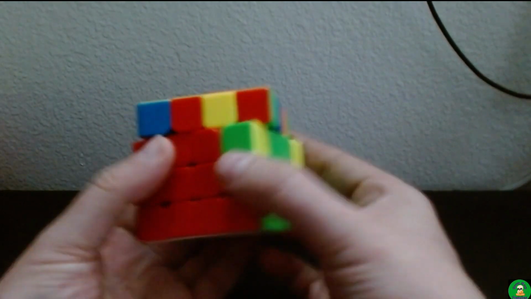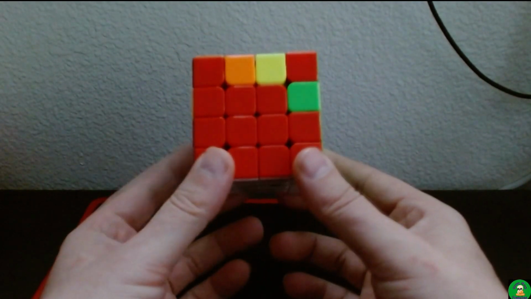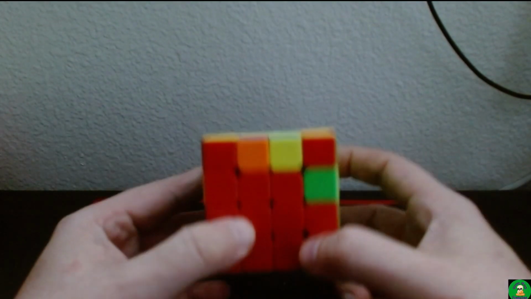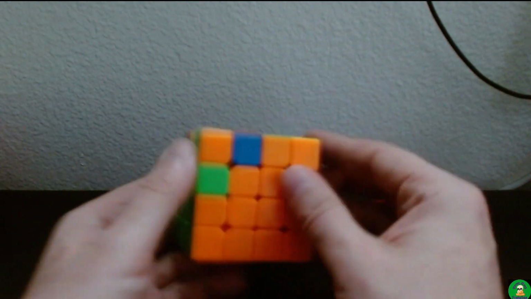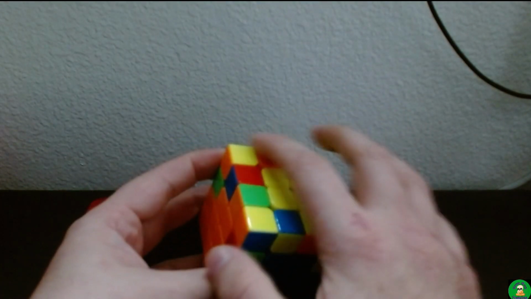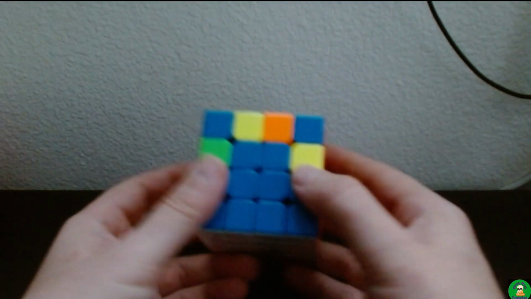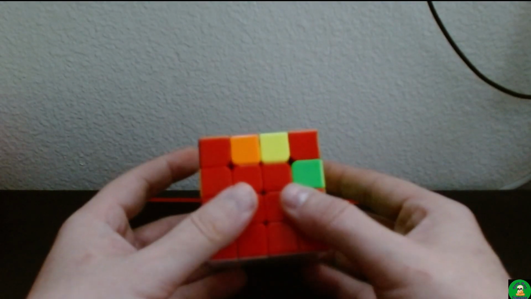Okay. So you can see my corners are in the right spot. Yellow's up. We have completely ignored the yellow edges until this point. Now this is where we're going to start using the algorithms.